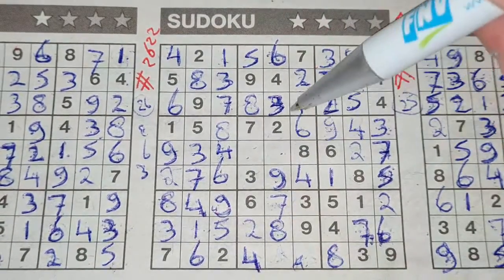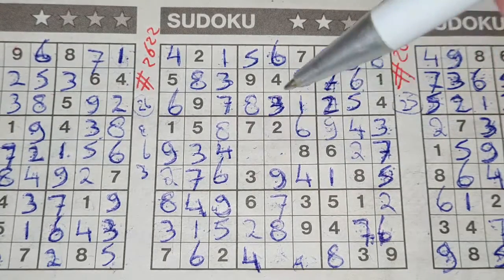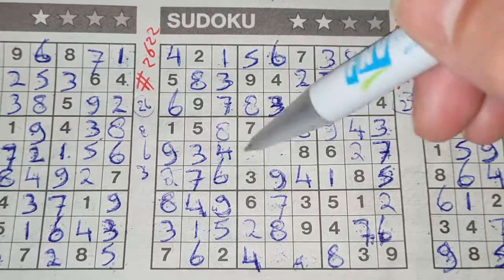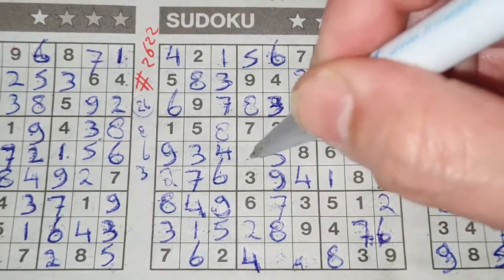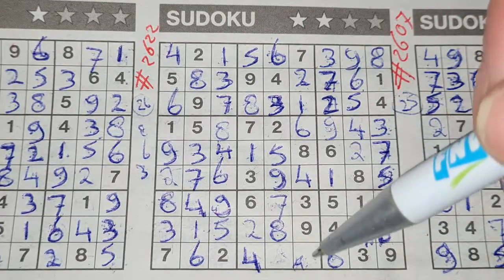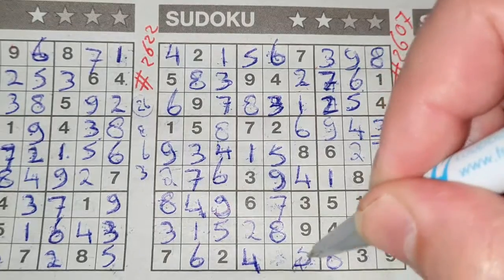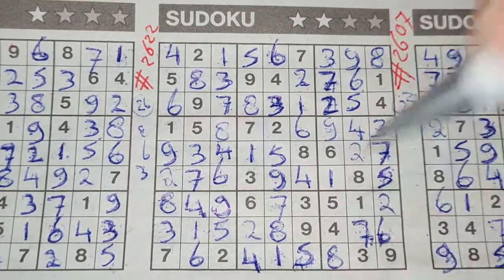Alright. 2 boxes left in this big square for the numbers 1 and 5. We have a 5 there, no 5 there. 5 should be here and a 1 goes there. And the final 2 numbers of this big square for the numbers 1 and 5. We see here 5, no 5 there. 5 should be here and the 1 goes there.